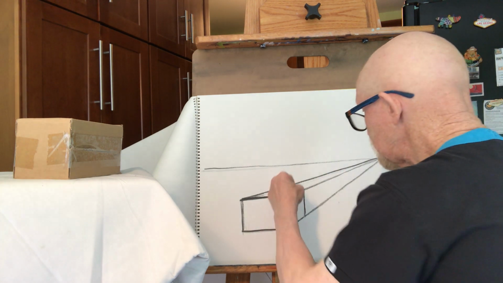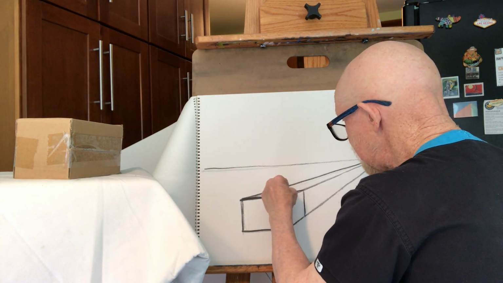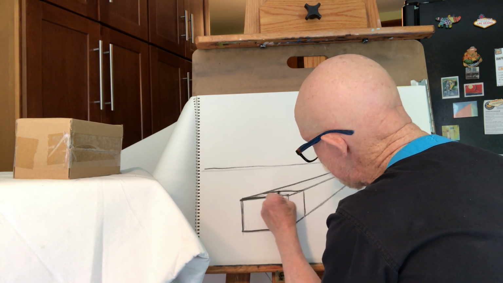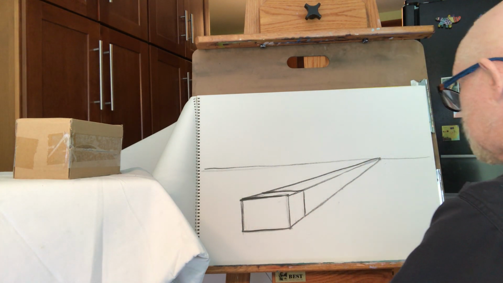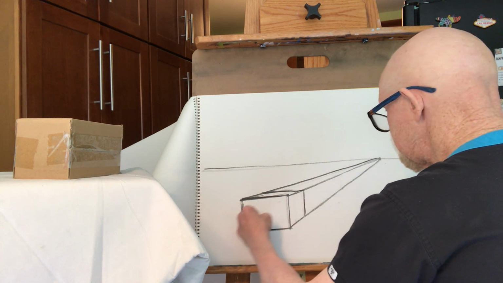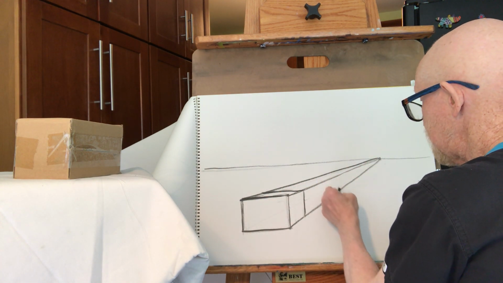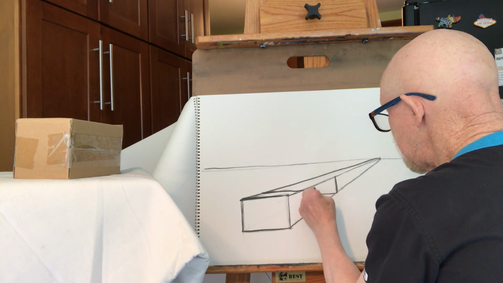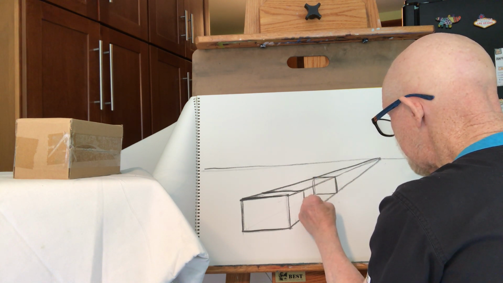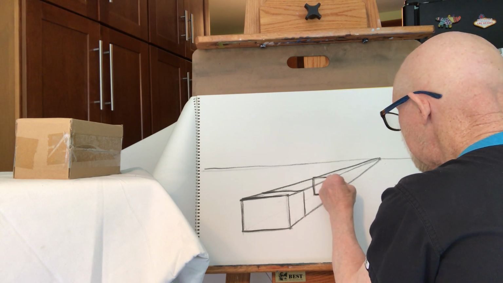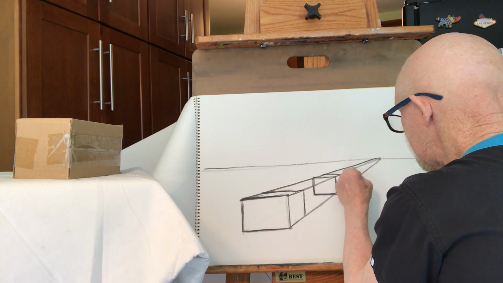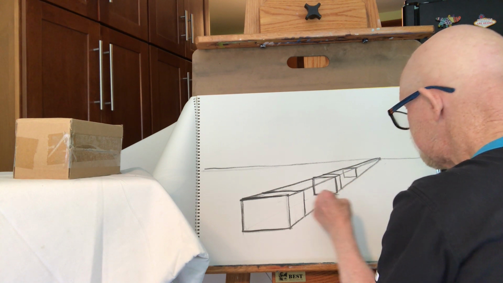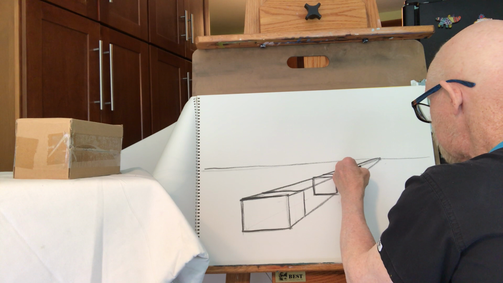Okay, and then another line here, the back edge of the box, and parallel to these 2 lines. See if I can do that. All right. Now if I want to draw another box behind that box, I can do that. I can draw another line here, and then across like that, and up as the front of the second box, and then the back edge of that box. And I can draw another box behind that box. So I can keep drawing boxes, a series of boxes using the same converging lines, creating a relationship.